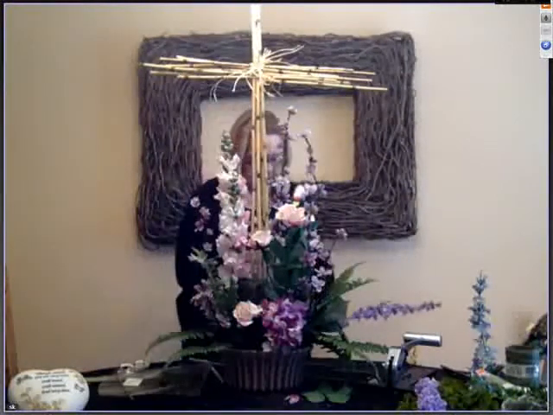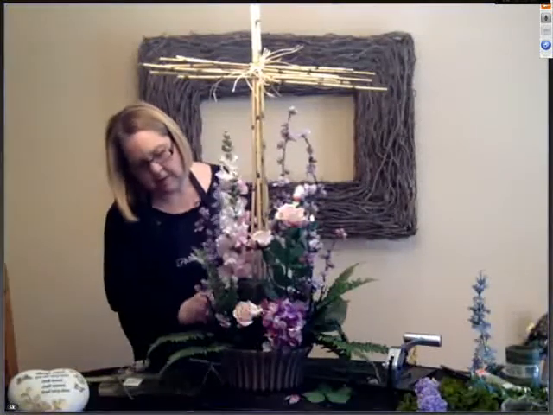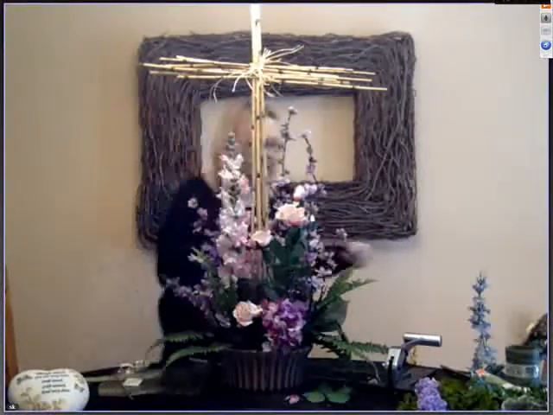Now I do have one other little, it's kind of like a larkspur. I'm going to come in and add it into the design. Just a little bit. I want it to kind of come out over the edge. And I can always adjust. That's the good thing about using permanent botanicals. I can always adjust a lot easier than I can with fresh flowers, once I hang my wind chime there.